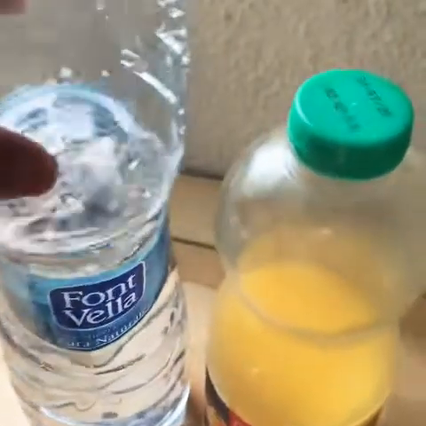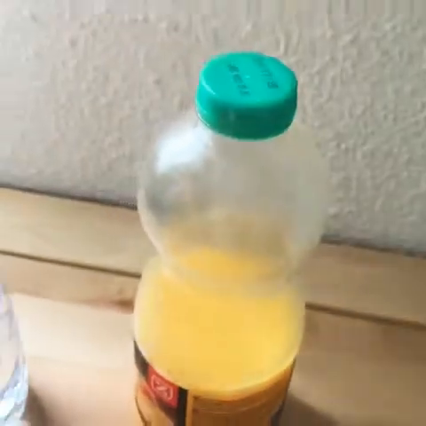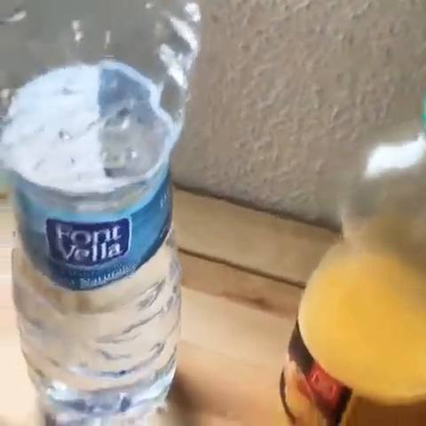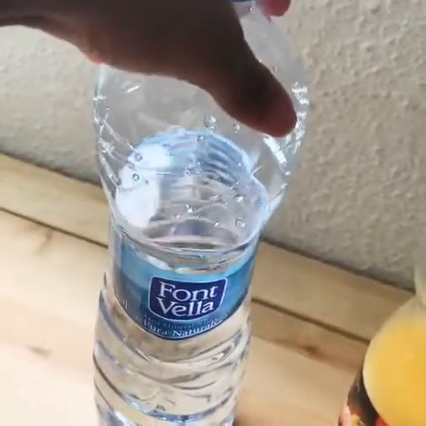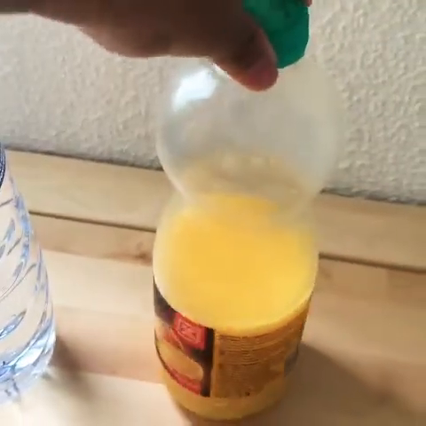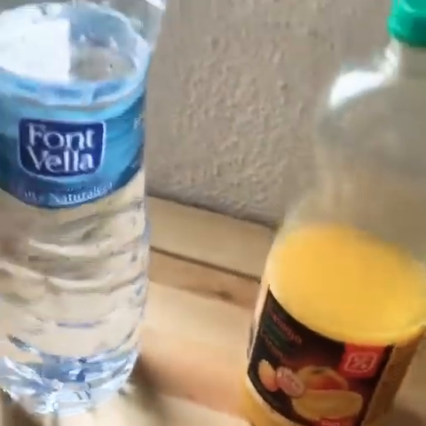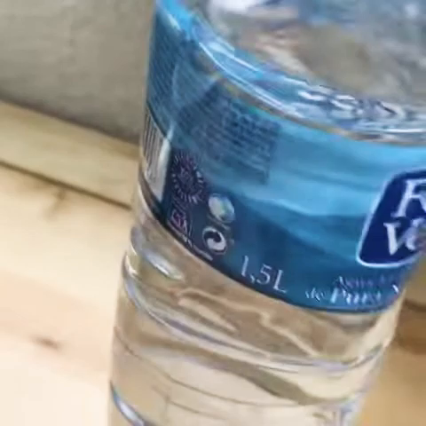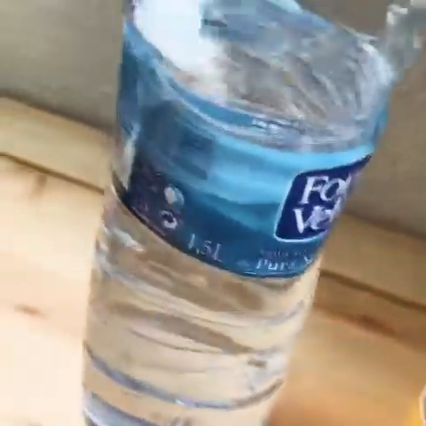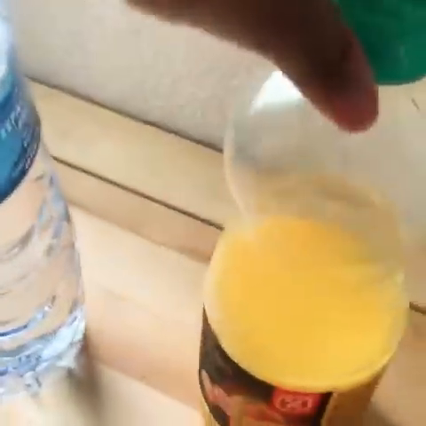I want to ask you guys, which one do you think has more volume? Remember, we said that volume is the amount of space that an object takes up. So we have a 1.5 liter bottle of water and then a 1 liter bottle of orange juice. So which one of these do you think takes up more space, the water or the orange juice? The water, right? Because it has more liters there. It's 1.5. So it has a higher volume than the orange juice.